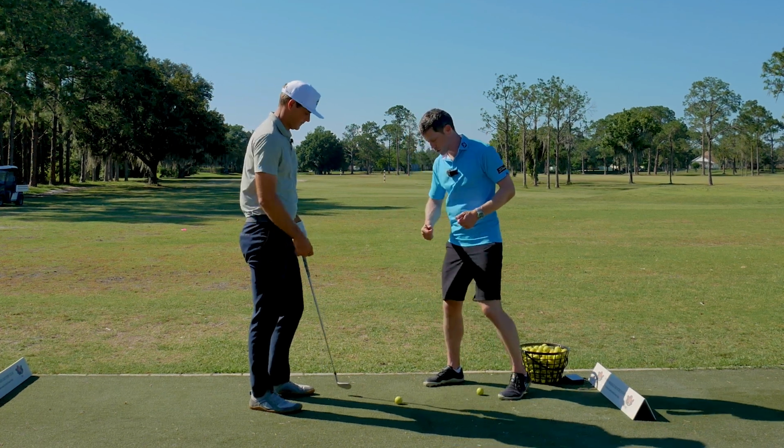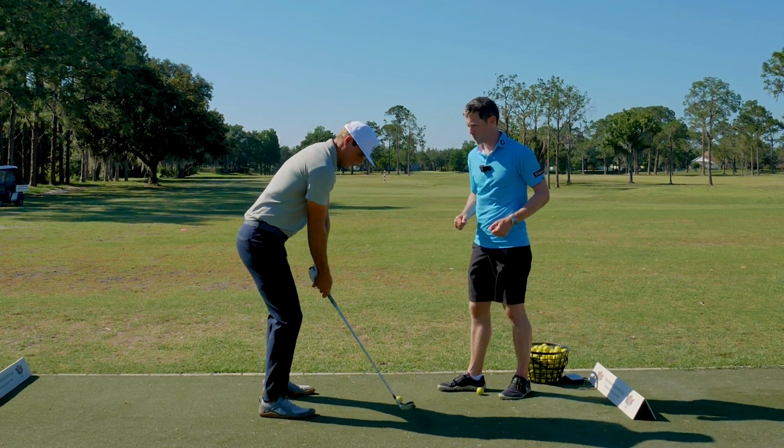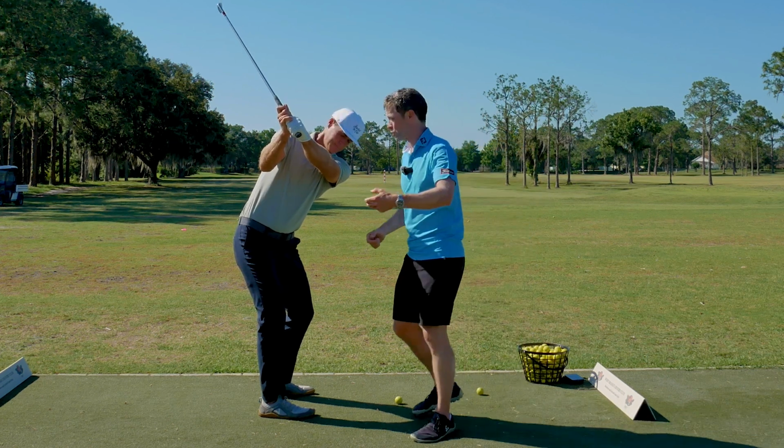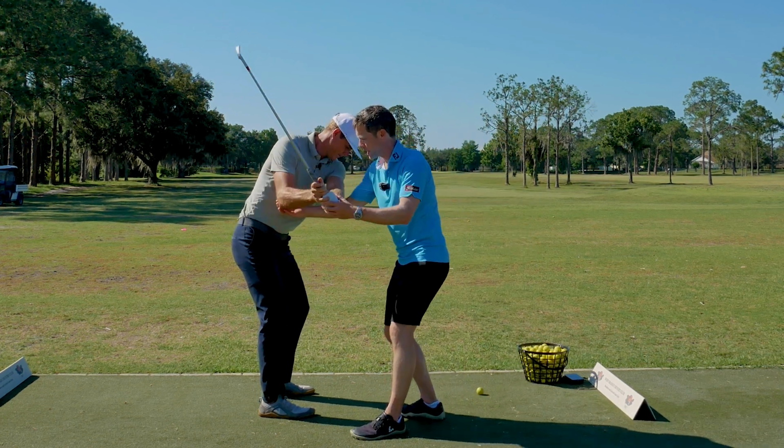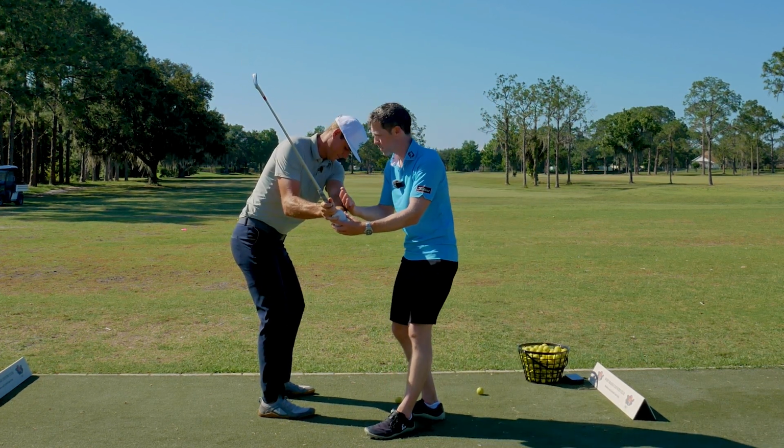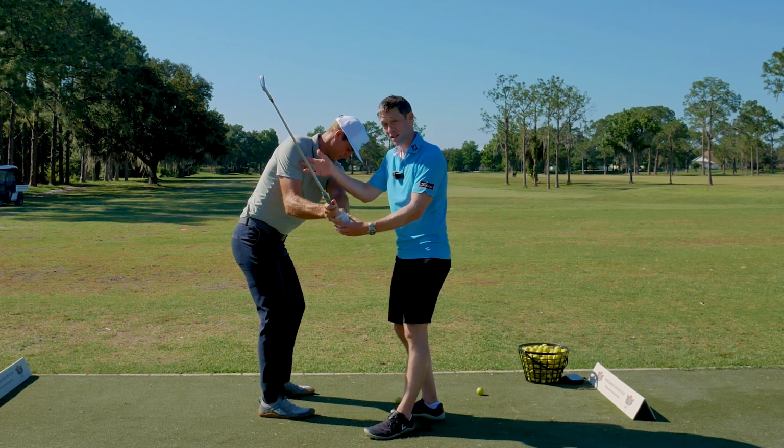So a reference you can use, just take that start position and go to the top of your backswing once again. Be very mindful as you move in transition around about lead arm parallel, which is loosely speaking at this point in time here, the elbow sits beneath the shoulder joint.